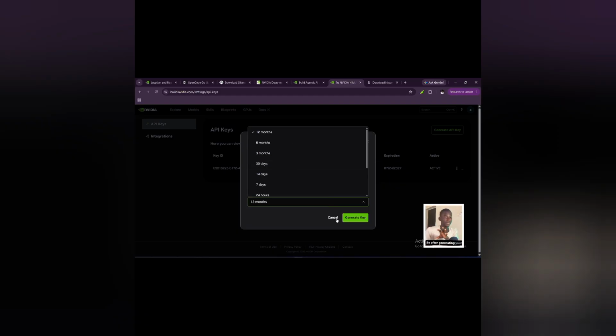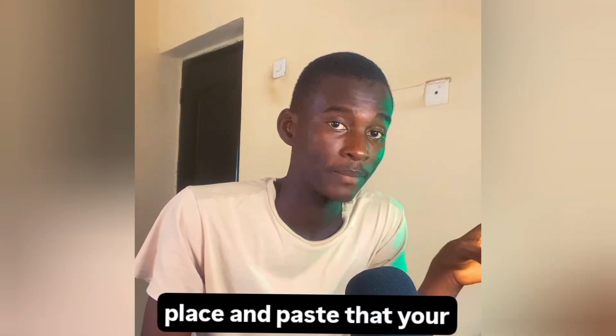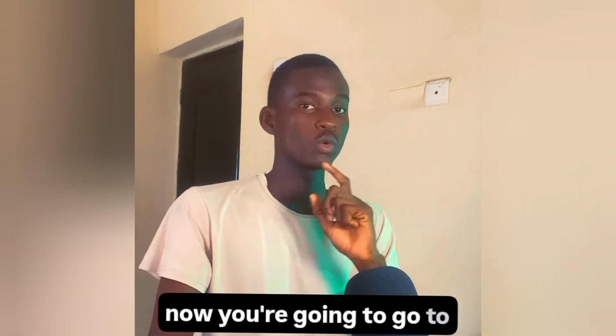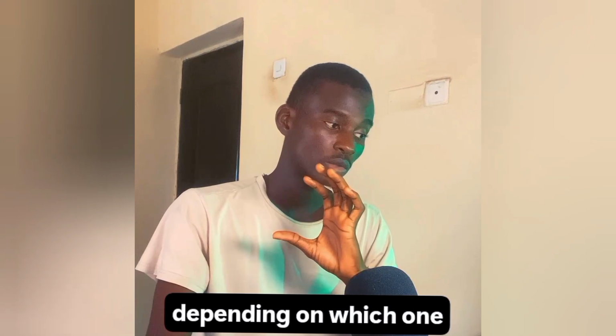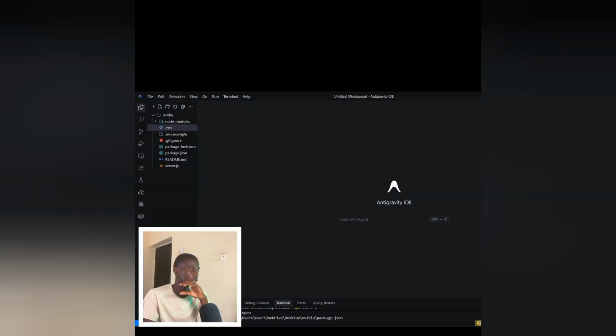After generating your API key, you should go to your notepad or any safe place and paste down your API key. We're going to need it later. Now, after having that, you're going to go to your code editor, depending on which one you're using. But in my own case, I'm going to use Antigravity. So assuming this is your normal project you're working on, or you're starting a new project where you're going to start using this free Claude Code on your system.